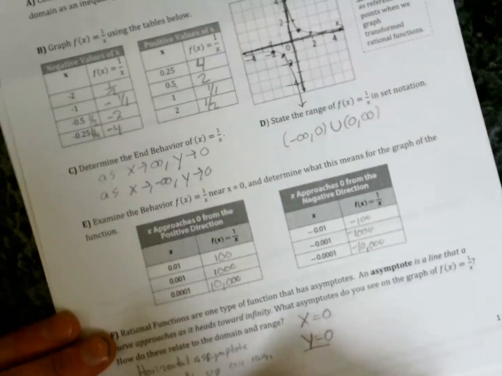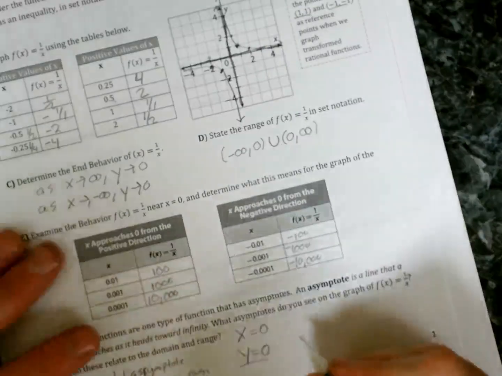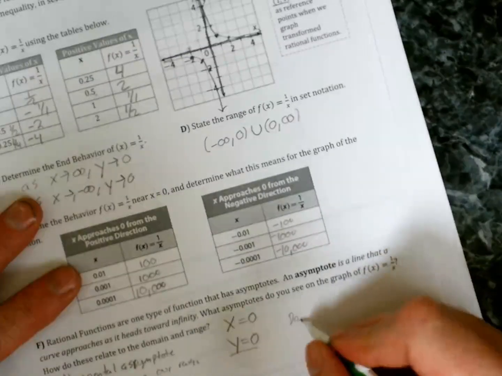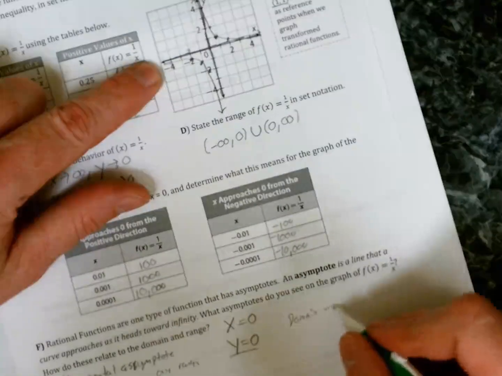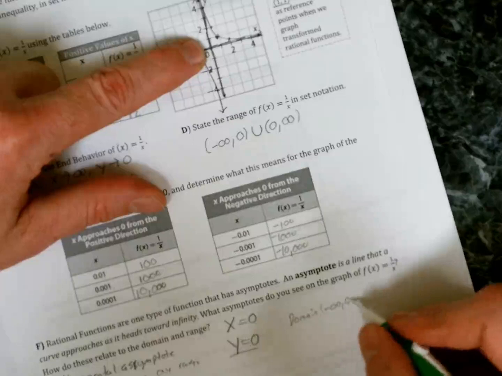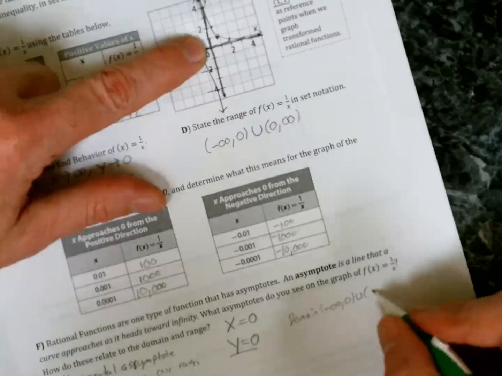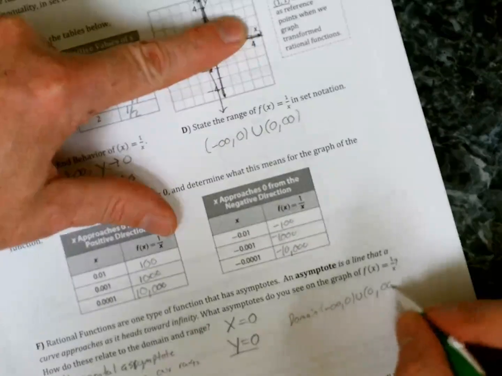It breaks up, or we could say defines, our domain. All right. So let's write domain. Since we wrote range up there, our domain is also, right? So from negative infinity to 0, doesn't touch 0, union 0 on this side, almost touching that, to infinity.